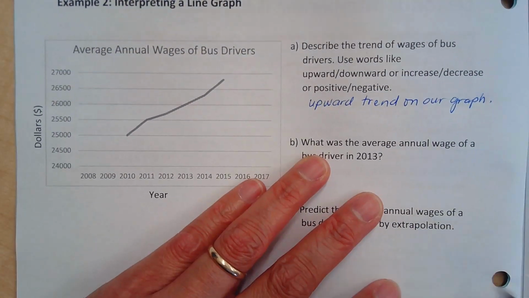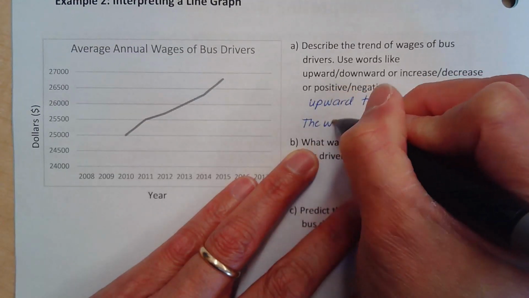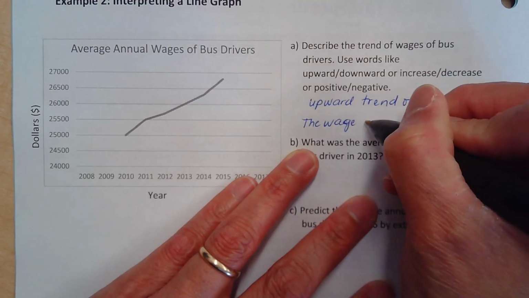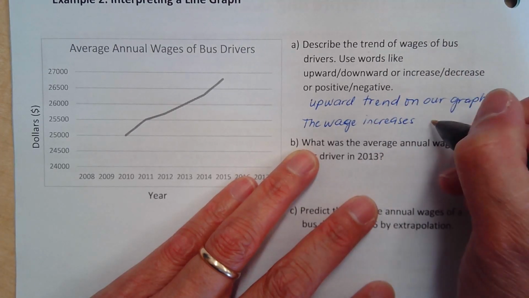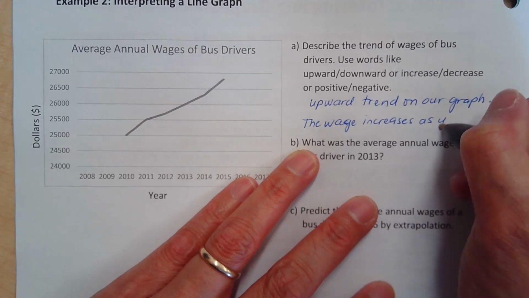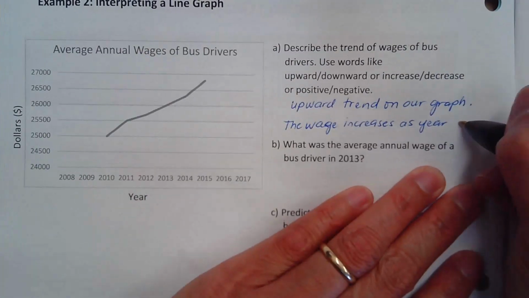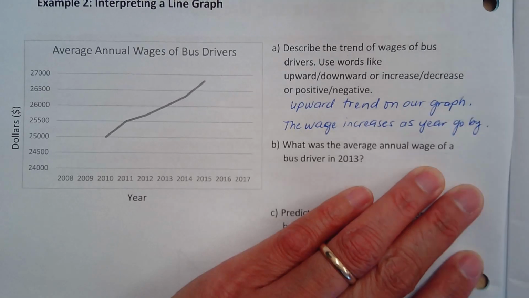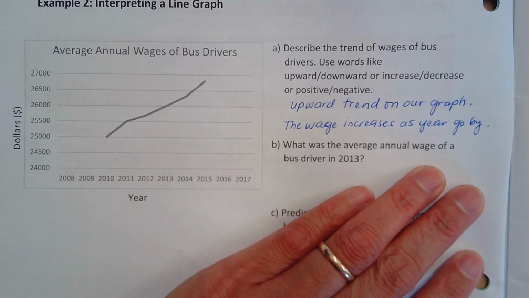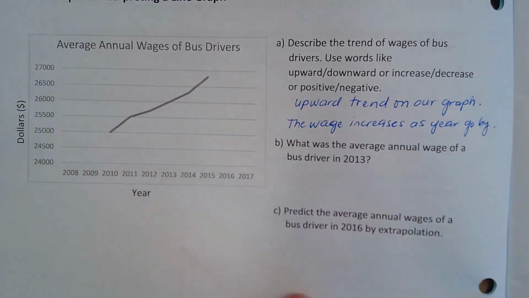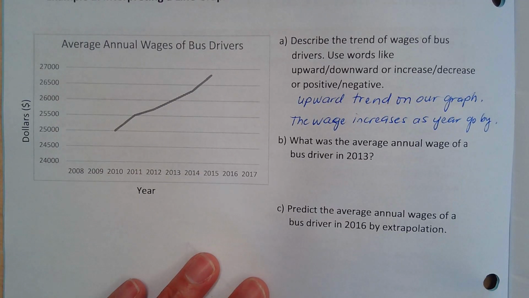And we can say that the wage increases as years go by, right? So the wage increases as time goes by. Looking at this graph, maybe some of you have science class. You see a lot of graphs in science, something similar to this.